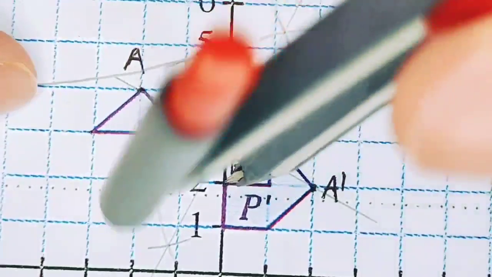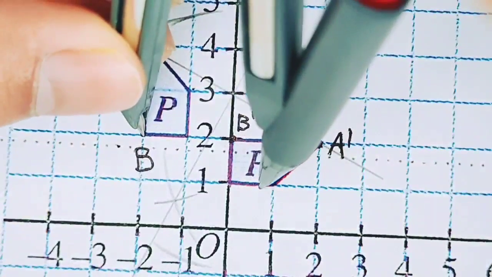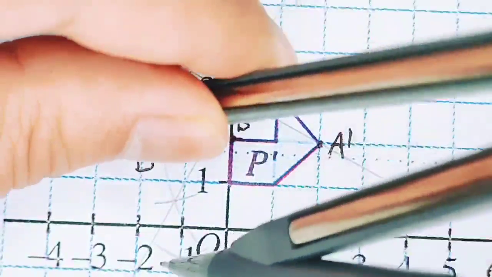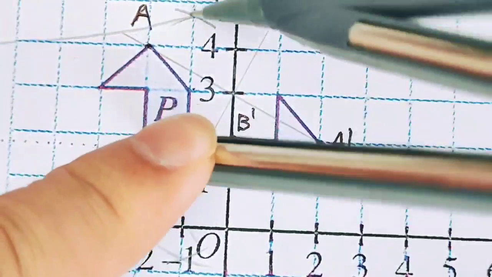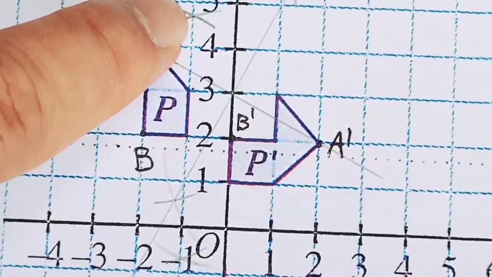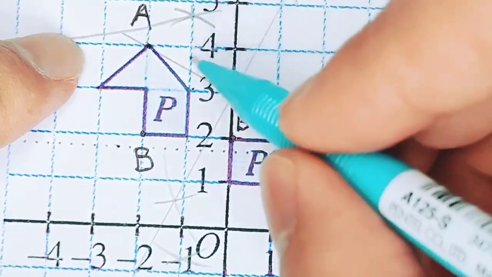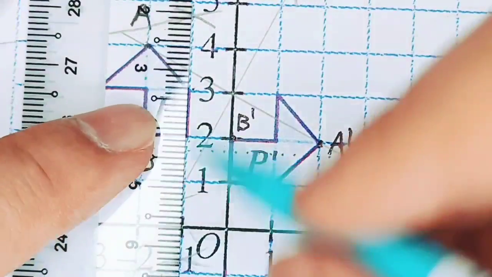There and there. Okay. There. Okay. Make sure you do not change the length of the compass. Okay. There and there. So you see, they intersect at the same line, this blue line, and so does this. So that's why I told you it doesn't matter.